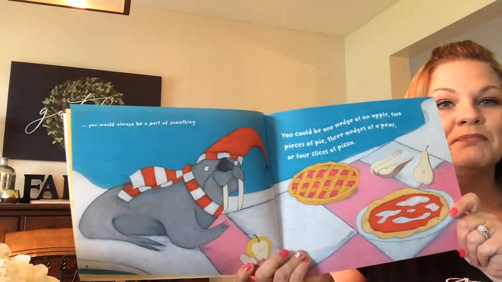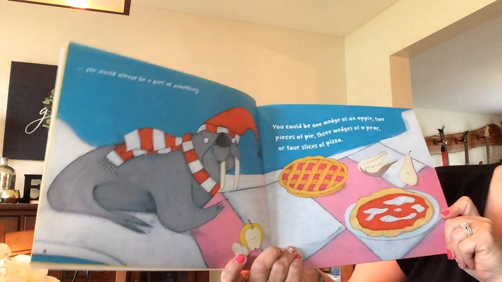If you were a fraction, 1/2, you could always be part of something.